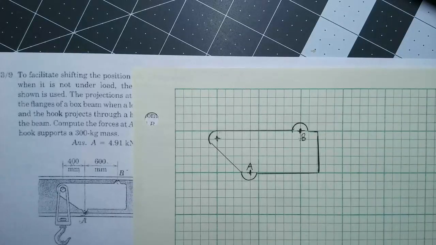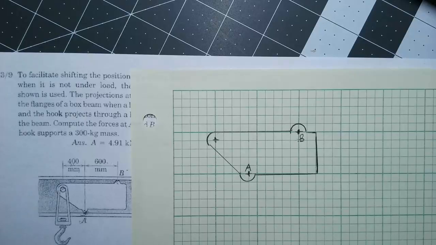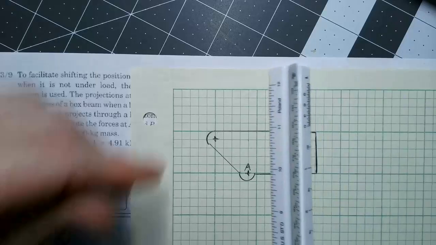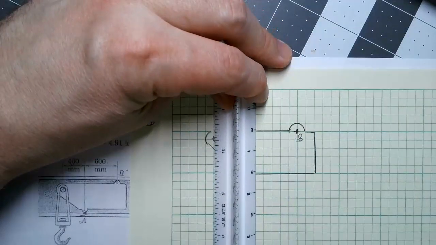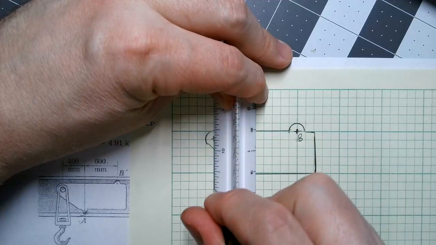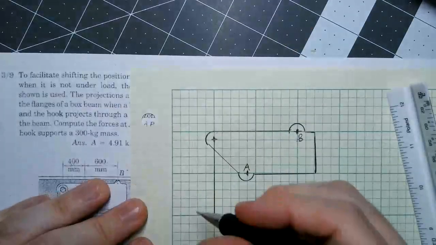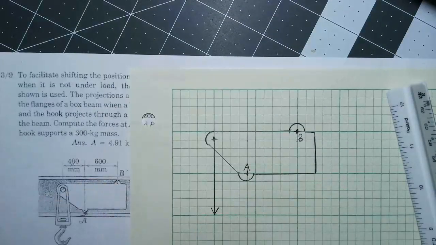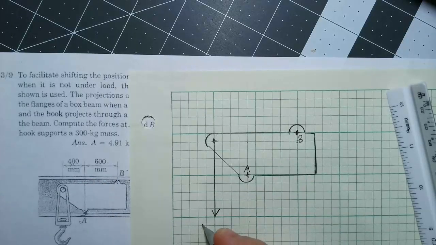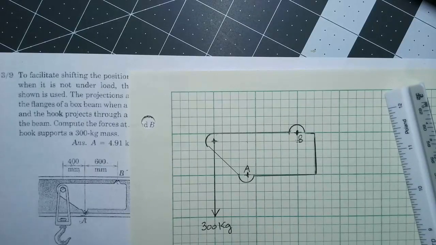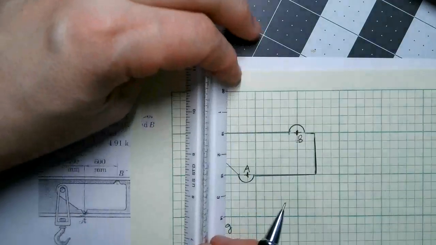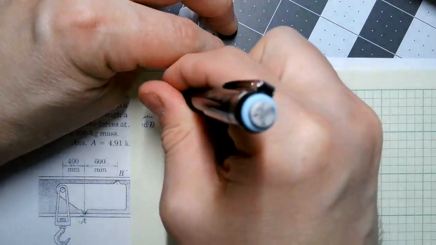Now that we have our diagram of the object we're going to be analyzing, we're going to apply any forces or reactions that occur because of those forces to the body. The only one we're told about is this one. So it is going down, right, according to the image. It's got a hook. Down, and a load is attached that is equal to a mass of 300 kilograms. Now, before we go too much further, we should establish our coordinate system. That over here.